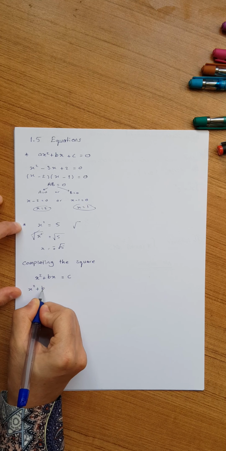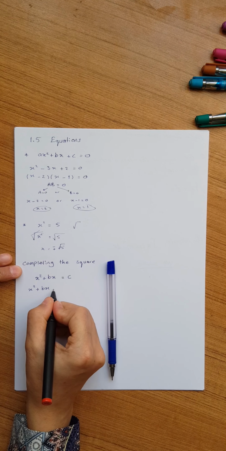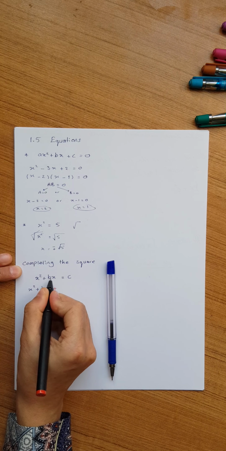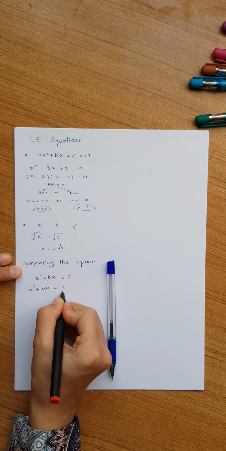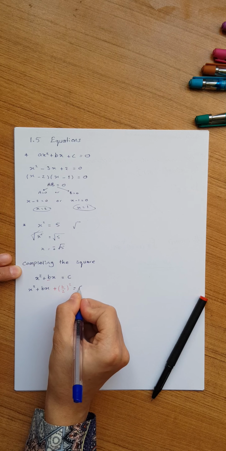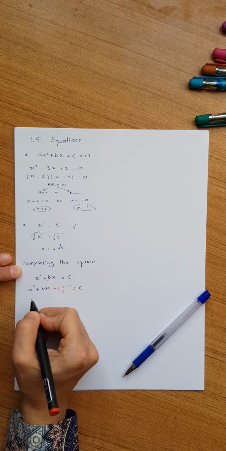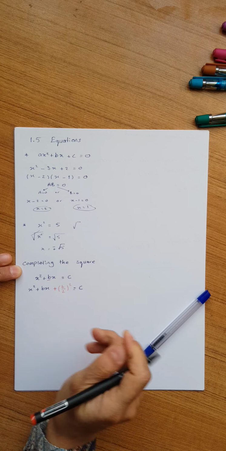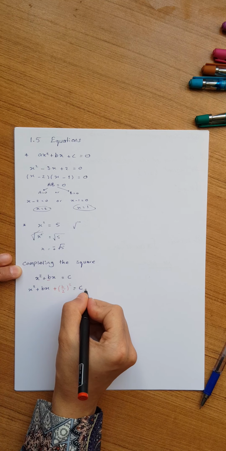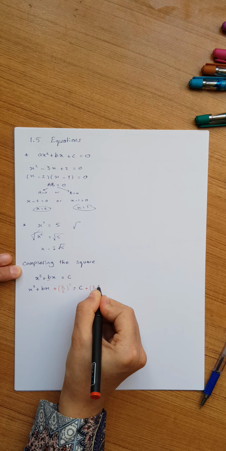We say x squared plus bx, and we add b over 2, all squared. Every time for completing the square, we take the number in front of x, divide it by 2 and square it. Then we do the same thing for the other side of the equation.